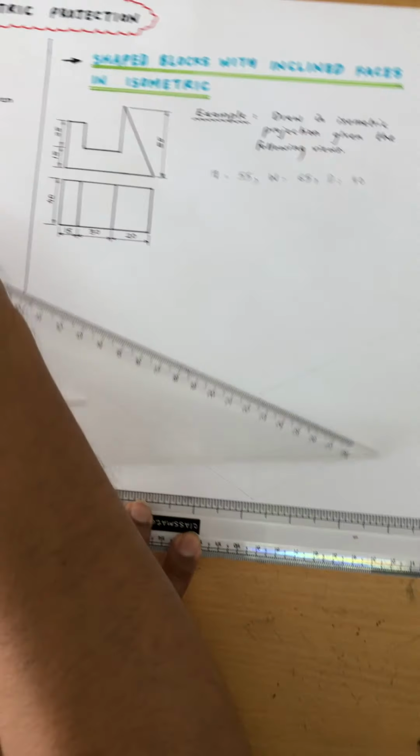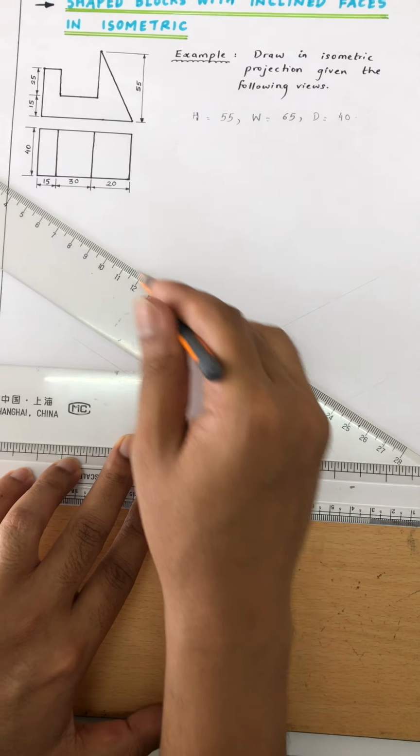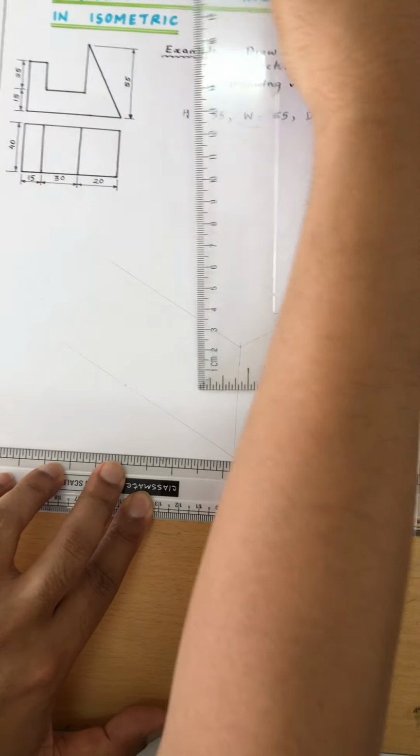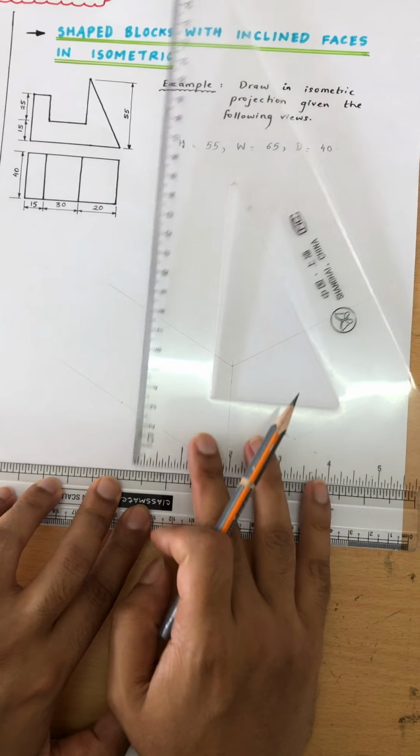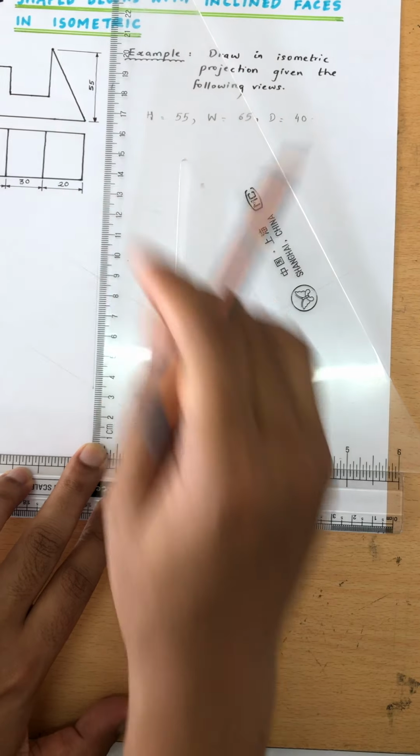So I turn it like this. And then I turn the set square vertically in order to draw vertical lines.